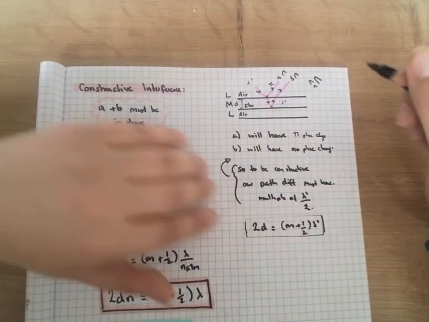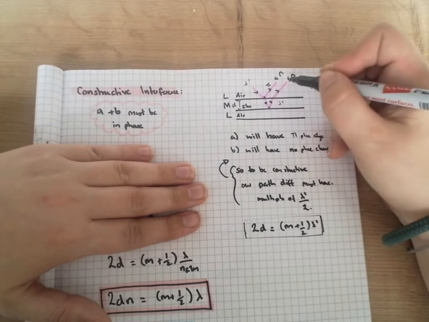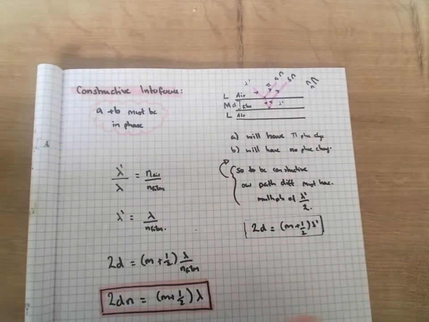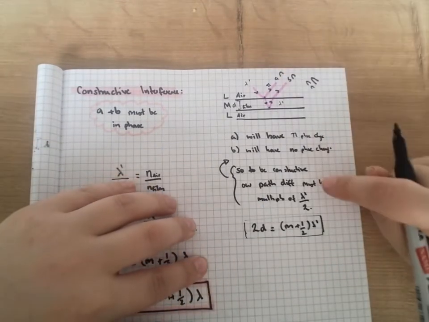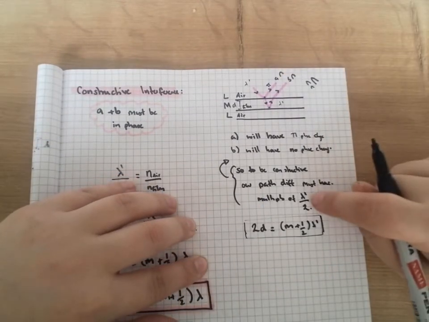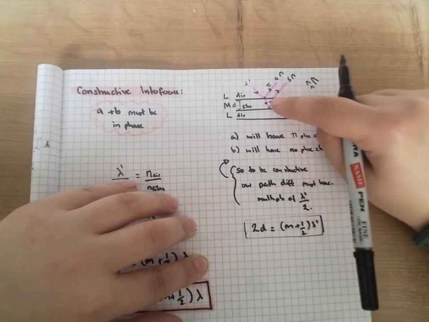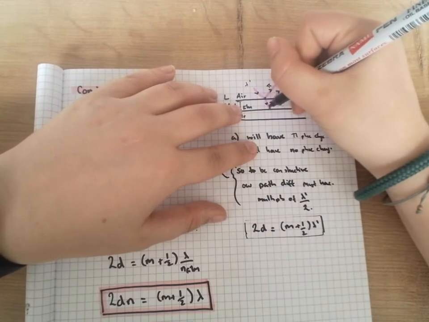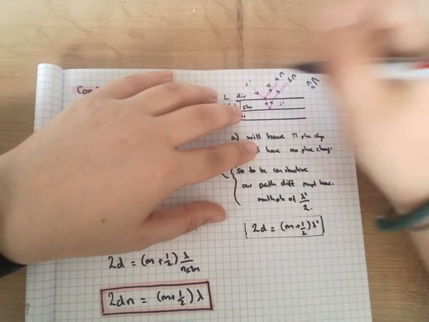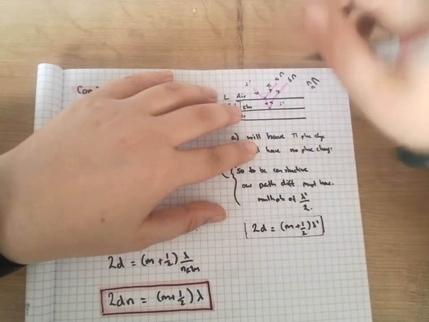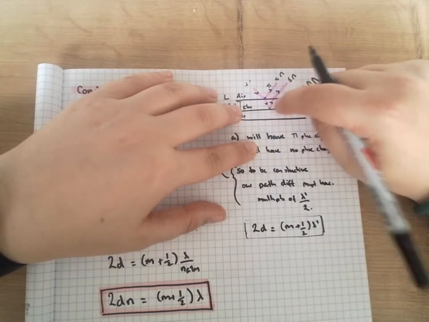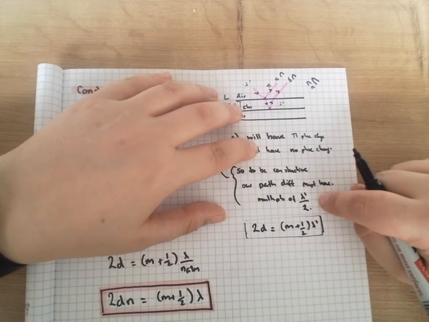I need a path difference that helps make my B become pi out of phase so that it will approach back in with A. So in this case, I need to have my path difference in multiples of a half lambda. There's no pi change over here, so for this to equal the opposite as before, we need to have a multiple of a half lambda in between.